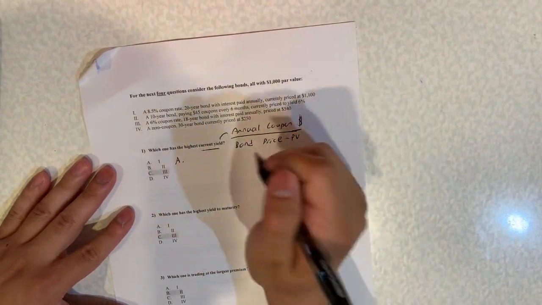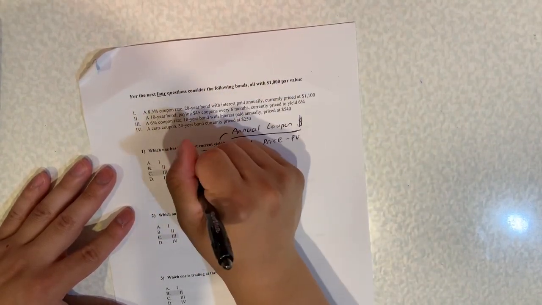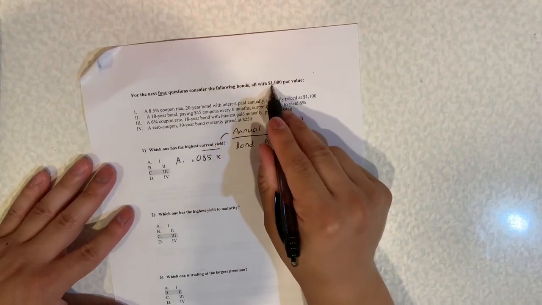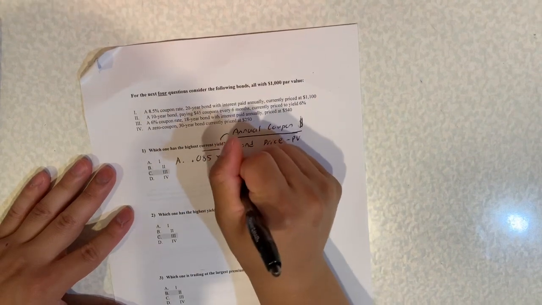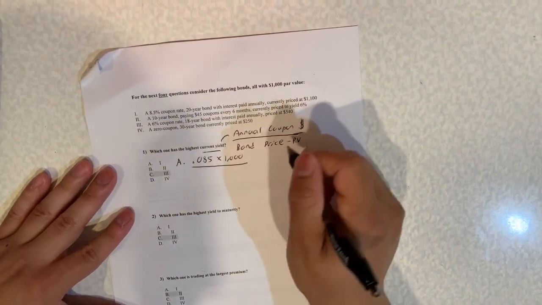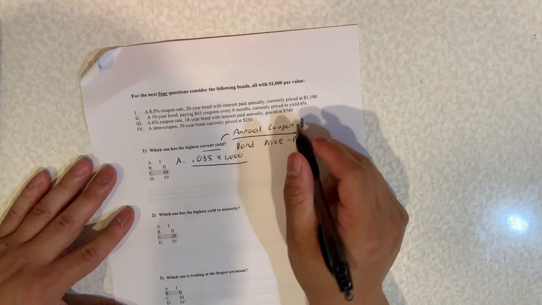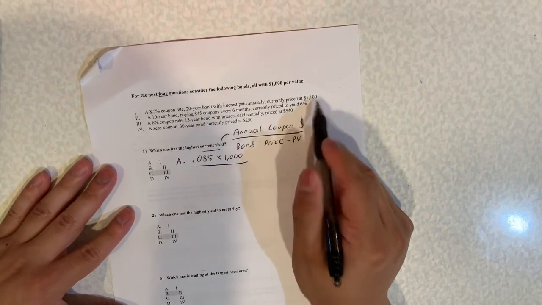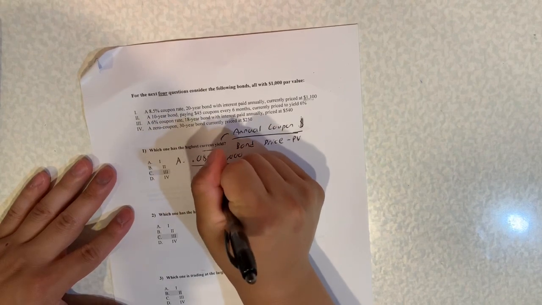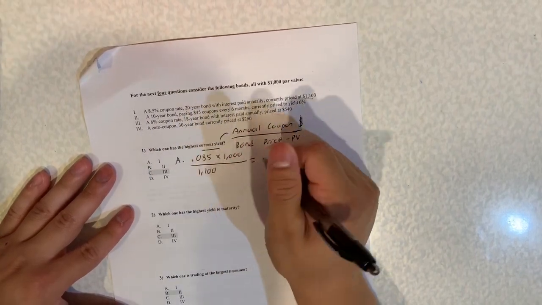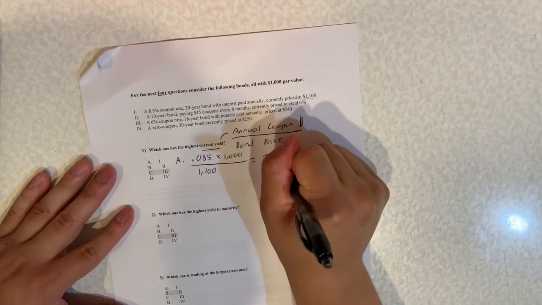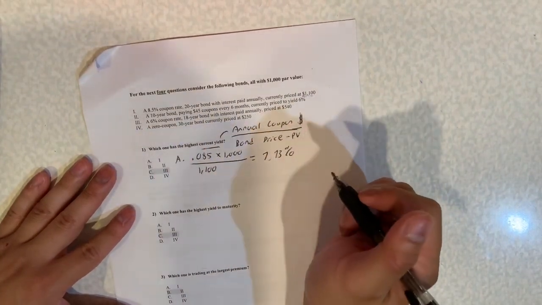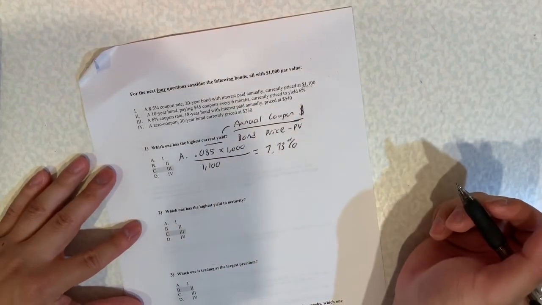So A, the annual coupon amount would be 0.085 times the face value, which is $1,000, over the bond price, or the present value. The present value is $1,100 as it is listed right here. And when you calculate that, that comes out to 7.73%. Now, for B, this is going to require a little bit more work.